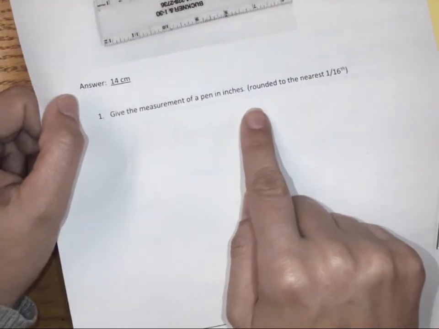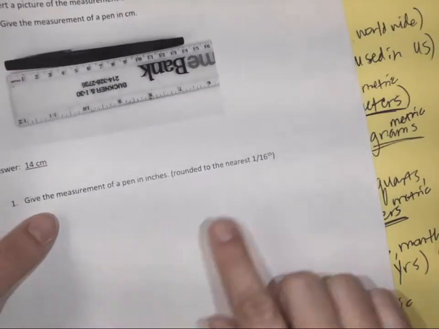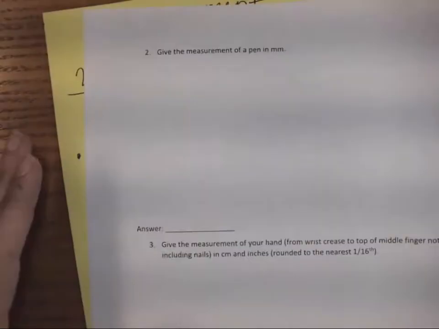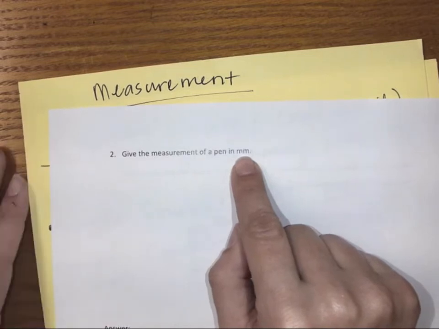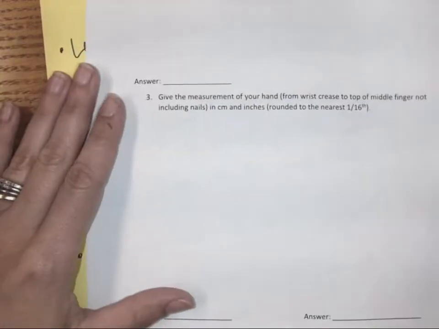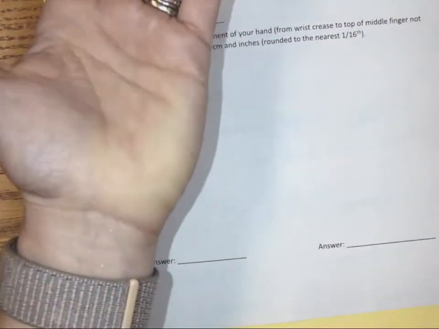So you have the front giving the measurement of a pen. If you don't have a pen, you can use a pencil. I don't really care. Round in inches to the nearest 1/16 inch. And on the back, do the same pen, but do it in millimeters. You can do a different pen if you want to. It's up to you.